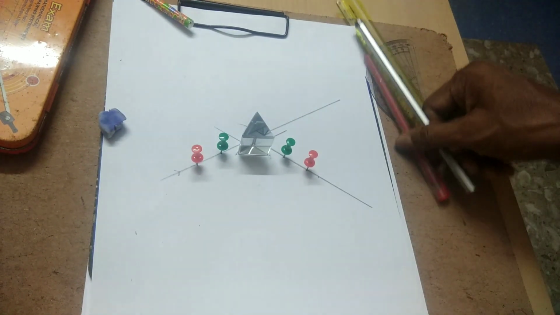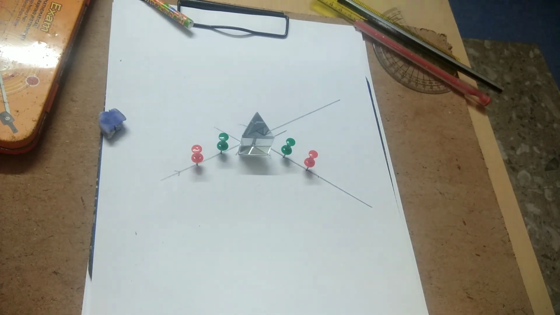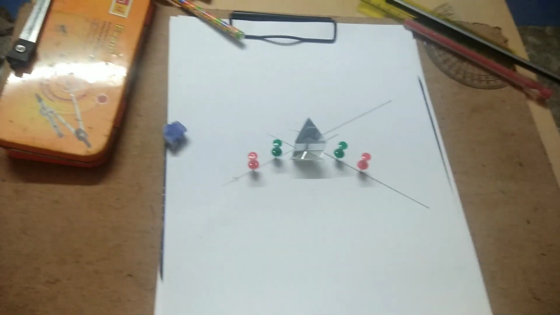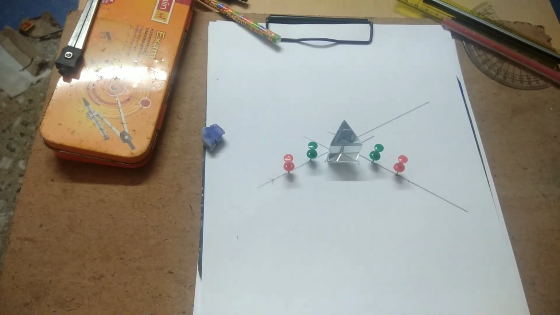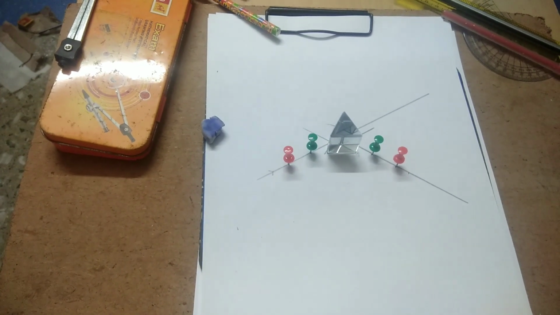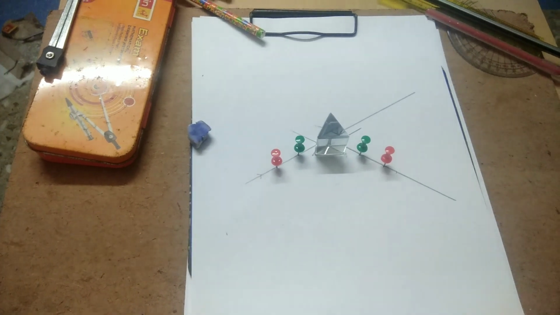Right. Now I will show you how it looks from this side with the camera. Let us find. Now I will show you from this side. Now, here you see, from this side, you see here.